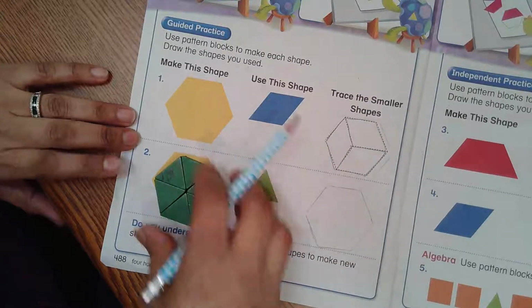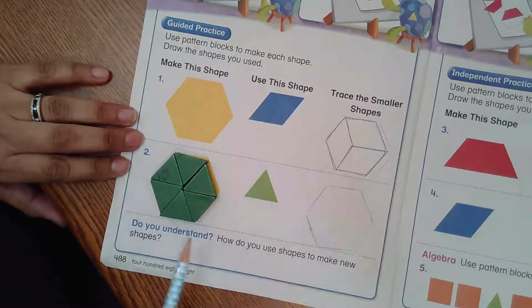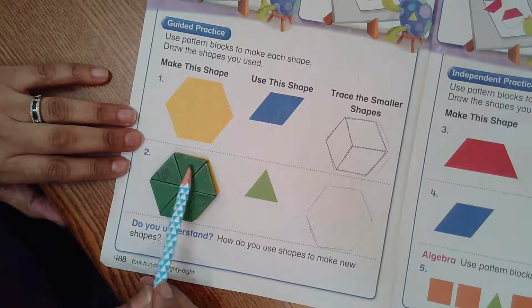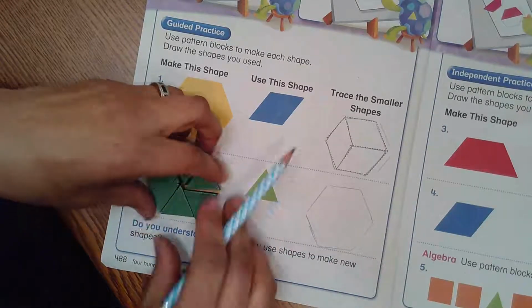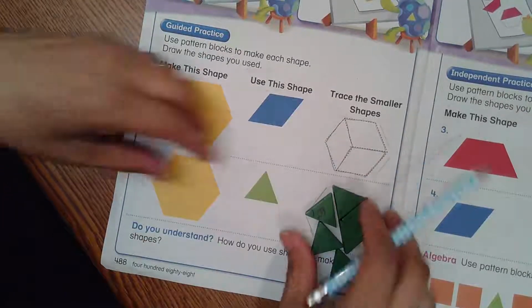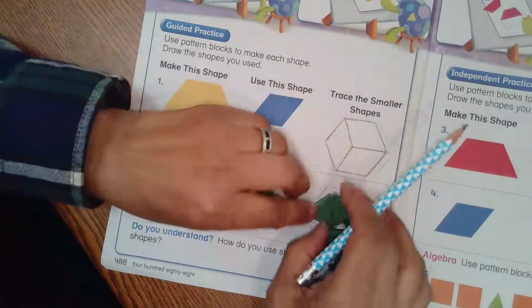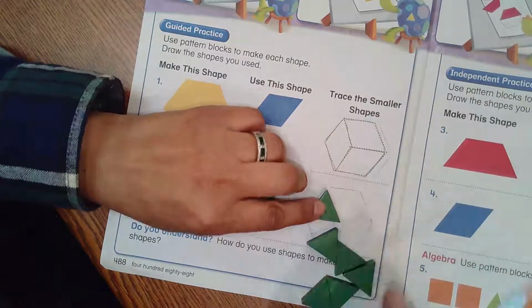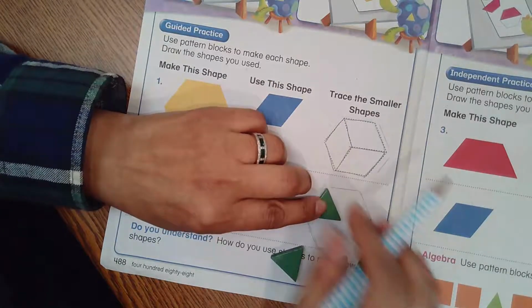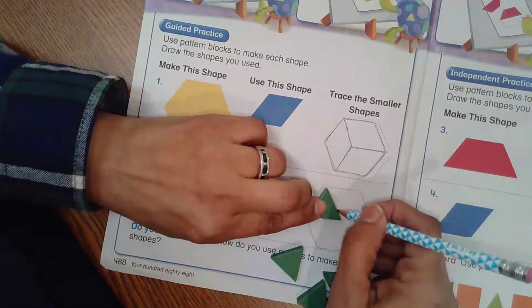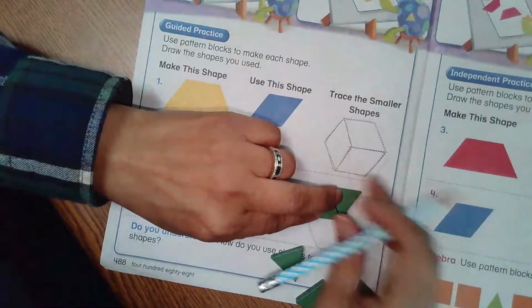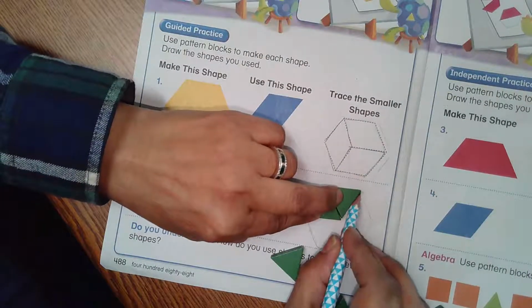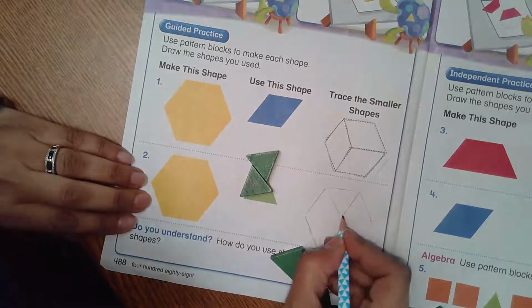Let's put it over the picture that I drew. As you see, same 1, 2, 3, 4, 5, 6. 6 small triangles make that hexagon for me. So now I need to draw or trace this one. I'm gonna use them one by one and trace it. So I can just go like that, and then I close here, and then I put the other one. So this is my second triangle, and go there.